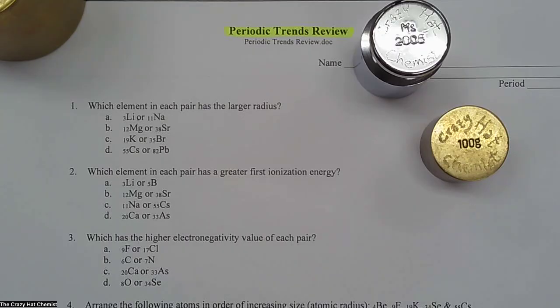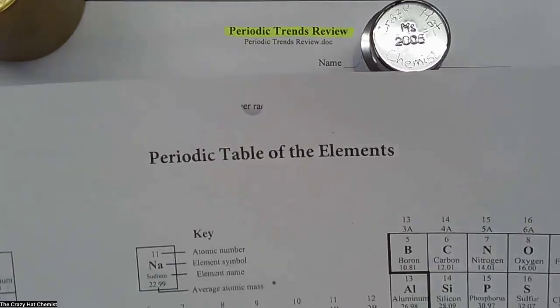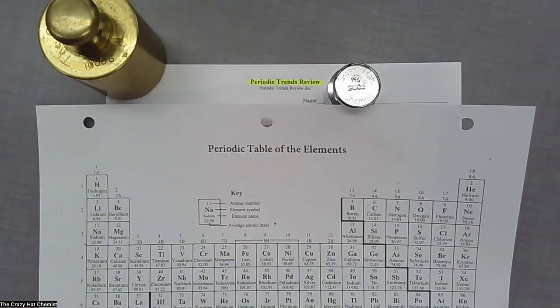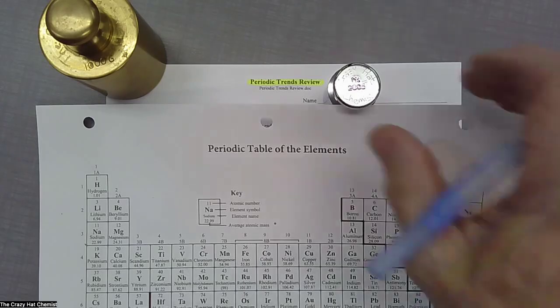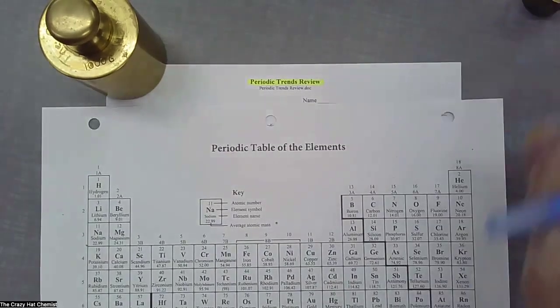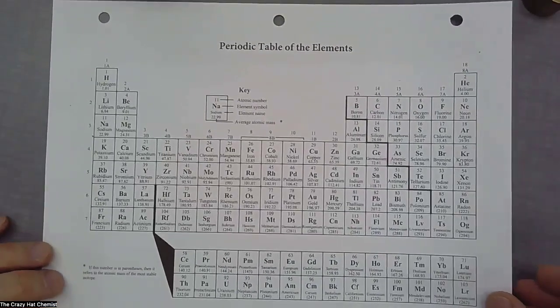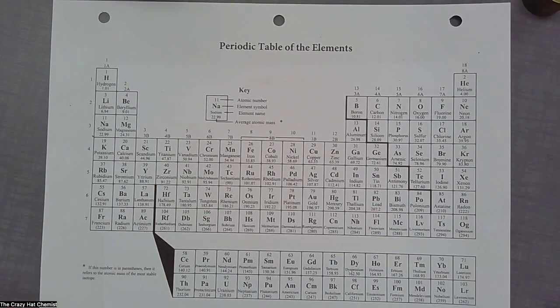So what do you need for this worksheet here? What you need is a periodic table, and I'll zoom on out. This is the periodic table that we'll be using here for this activity. And here it is right here. This is the periodic table. There's lots of information incorporated in this periodic table. We'll be discussing some of it, not all of it, because there's so much information on it.